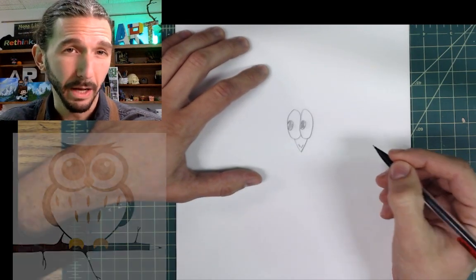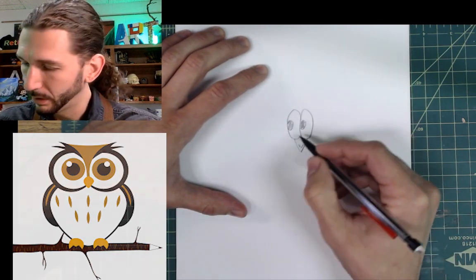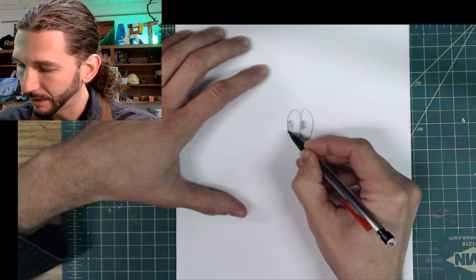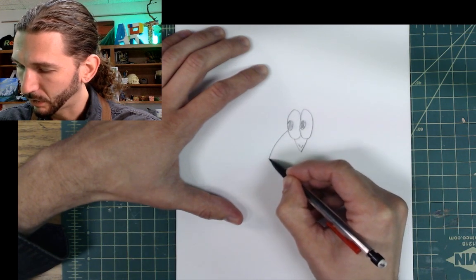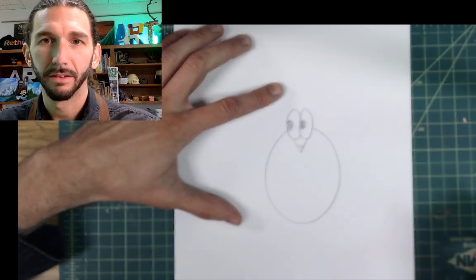Well, I think he needs a body, so let's give him a nice big round body. We're going to do another oval. And this oval is going to start on the side of his eye, and it's going to curve around and end on the other side of his eye.